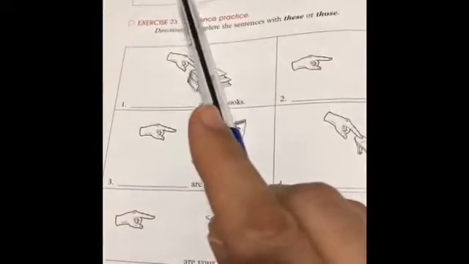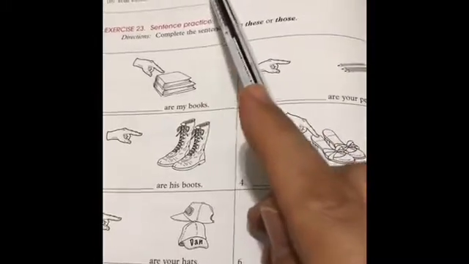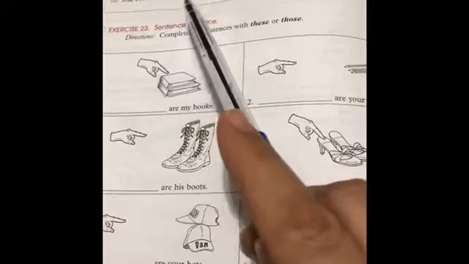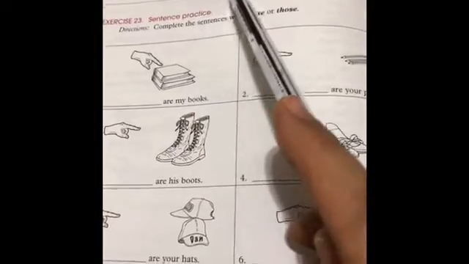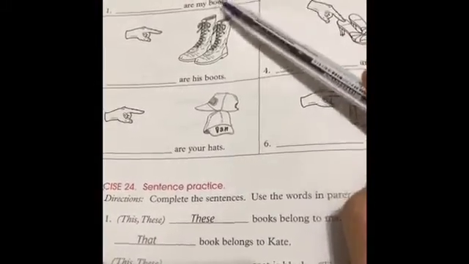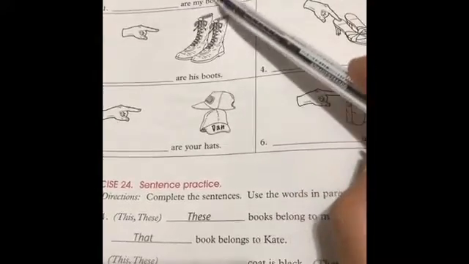This and these, that and those. My books are on my desk. These are my books. Your books are on your desk. Those are your books. So those, these. Here we have many books. They are near me. So I have to say, these are my books.